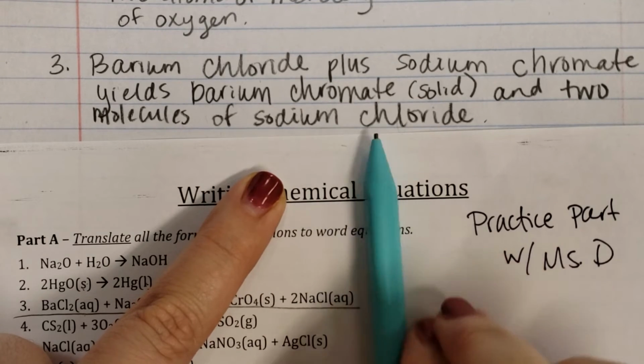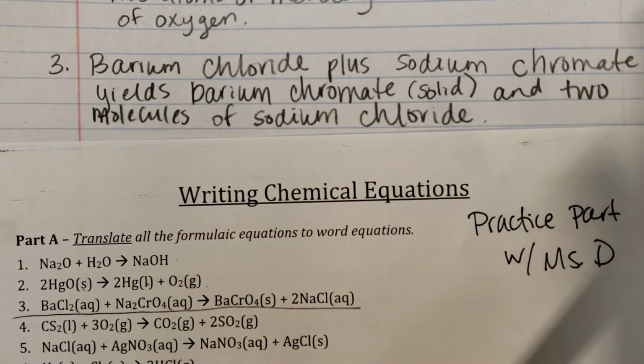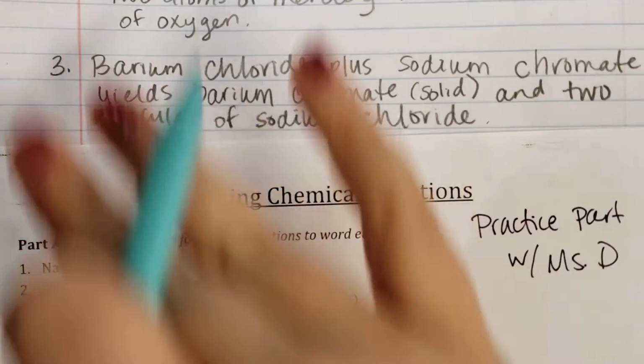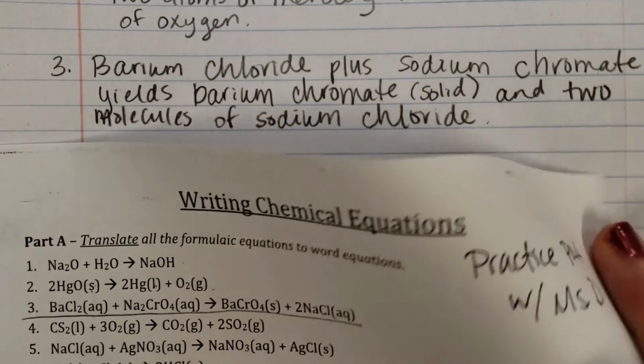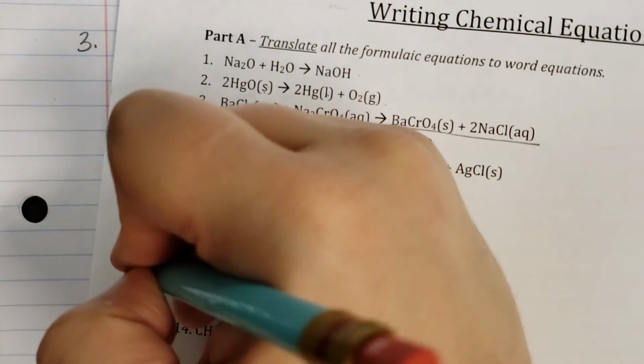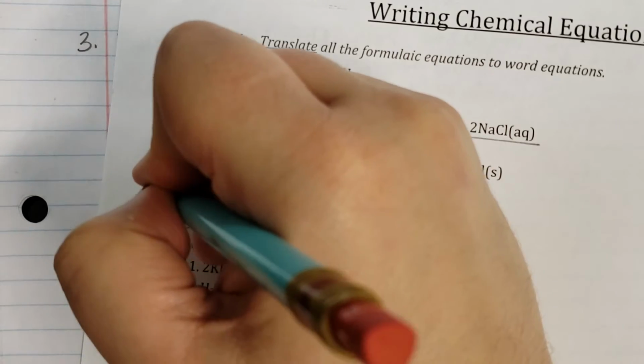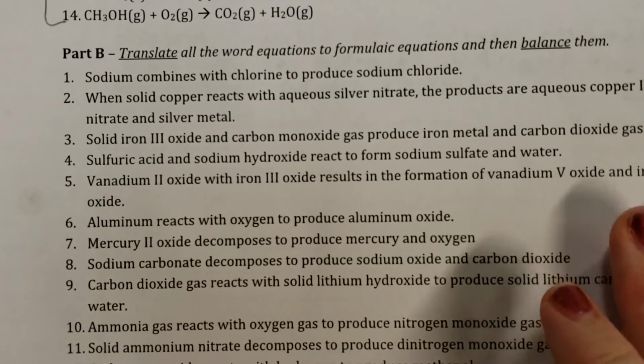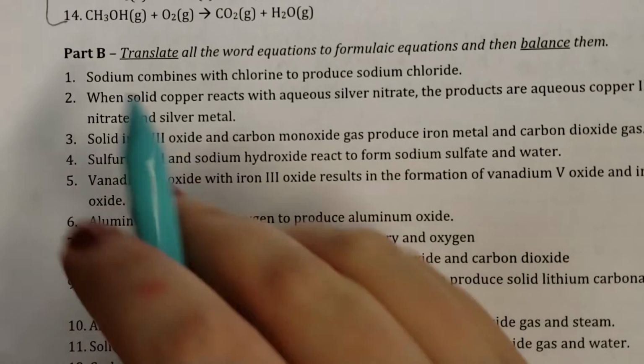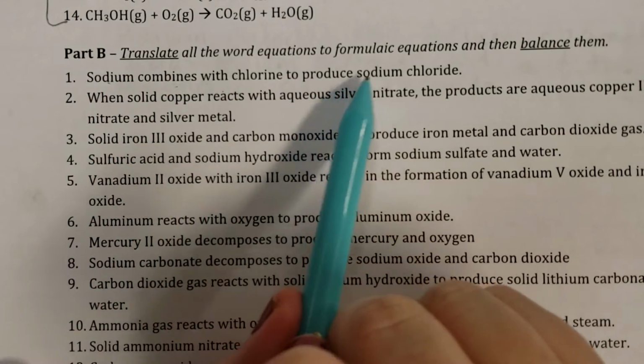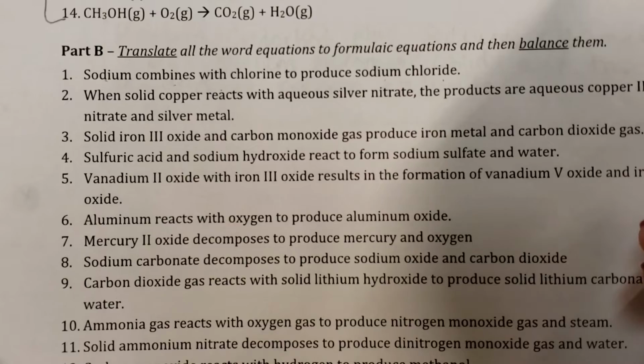Okay, that's called a precipitate reaction, just FYI. All right, so that's how to do the first part, okay? You need to do numbers 4 through 14 on your own, please. Then the second part is just doing the exact opposite. So sodium combines with chlorine to produce sodium chloride, okay?